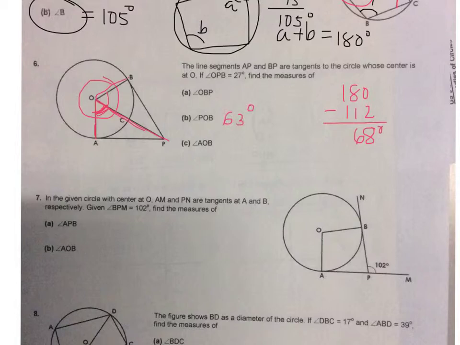Double that, 63 times 2, is 126 degrees. So that's how we get the measure of angle AOB. Just to take note, this is 90 degrees, that's OBP from the idea a while ago.